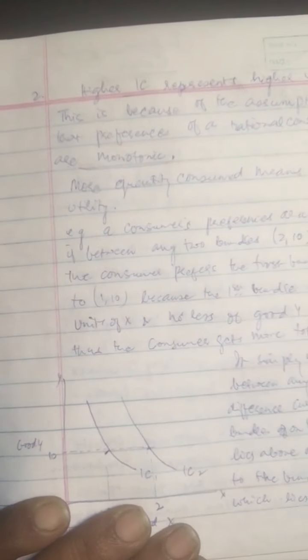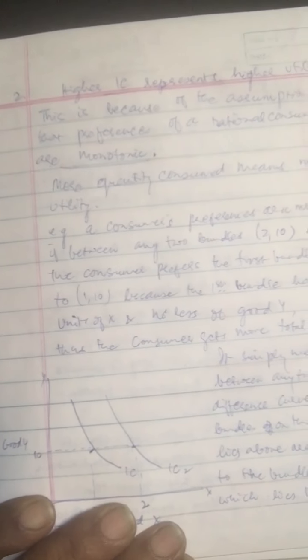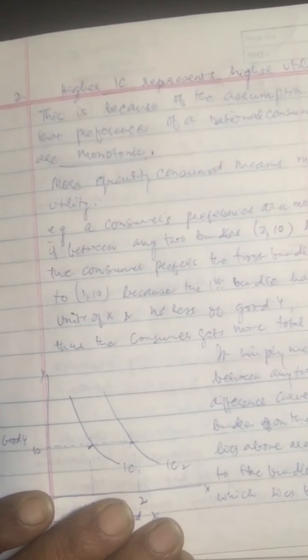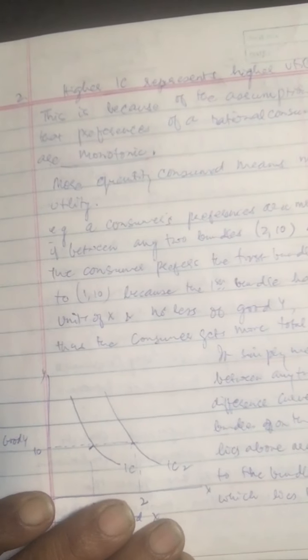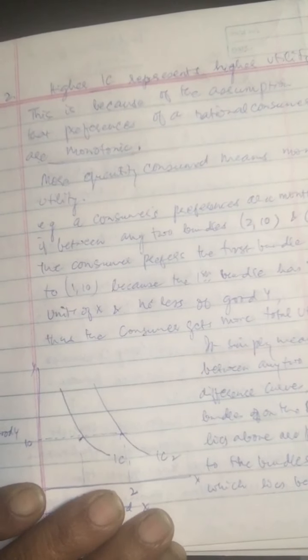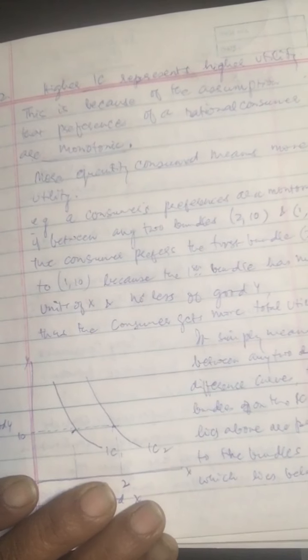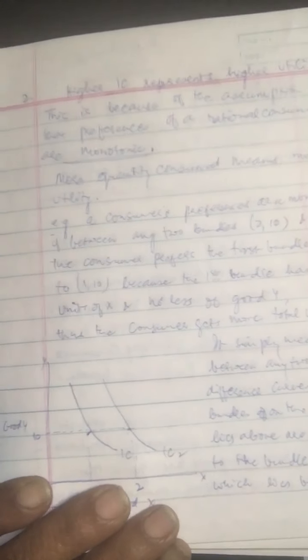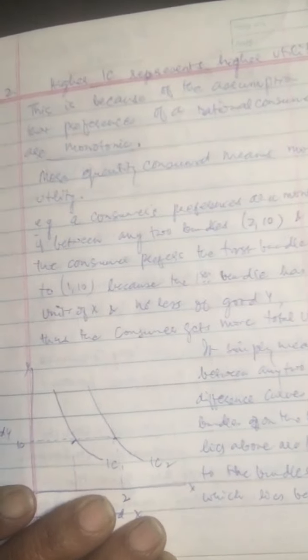A person's preference for more in a bundle is known as monotonic preference. So if a bundle has more of X commodity and not less of Y, then obviously, being a rational consumer, he will choose that one.